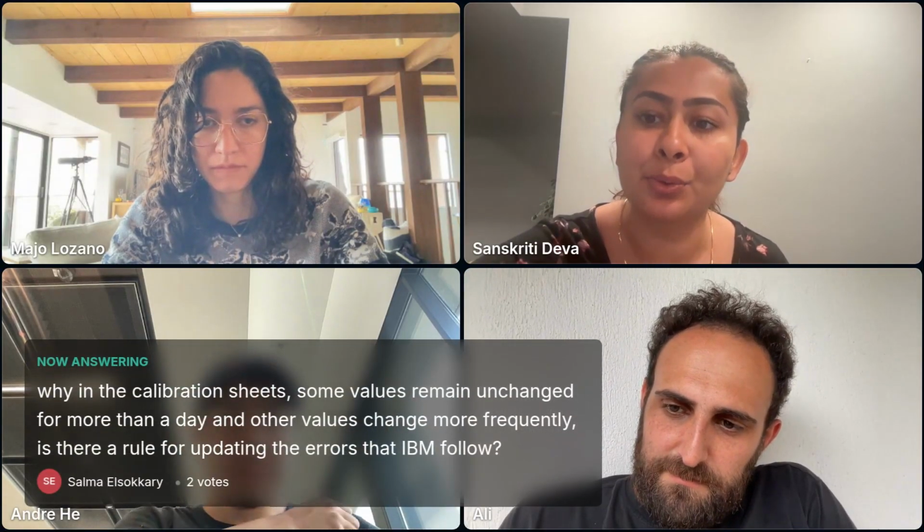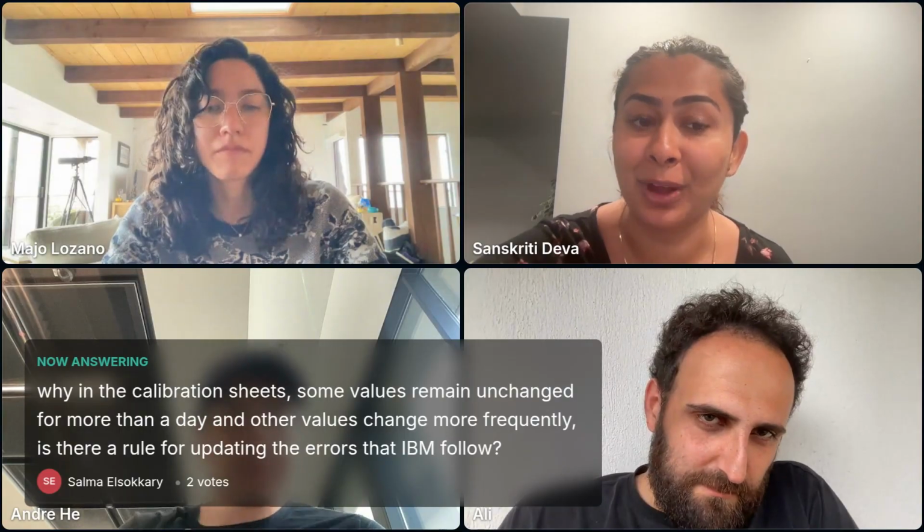Why is it that in the calibration sheets, some values remain unchanged for more than a day and other values change more frequently? Is there a rule for updating the errors that IBM follow?